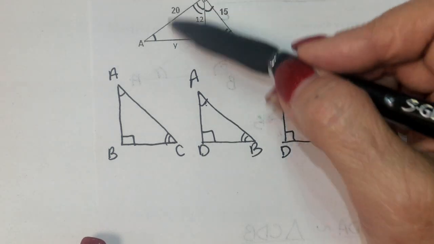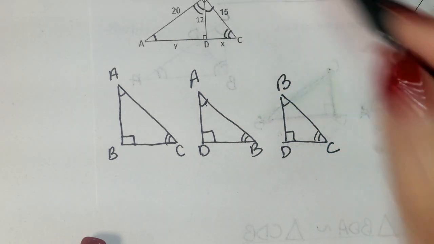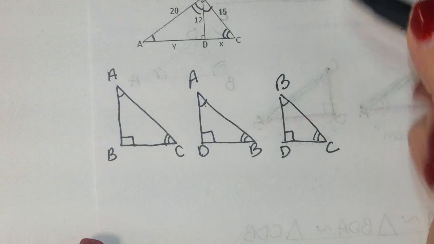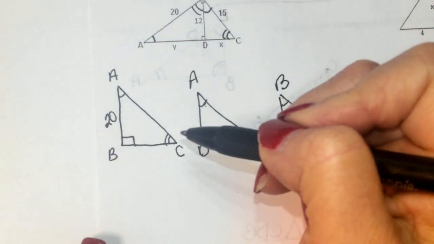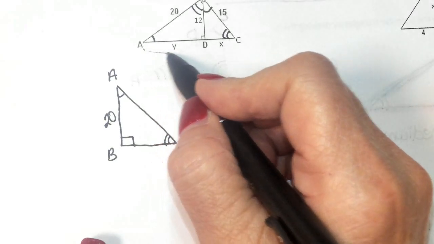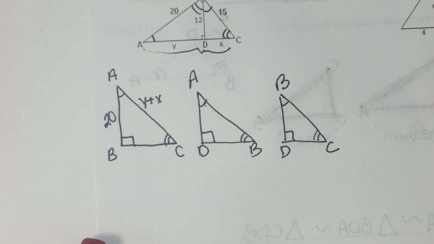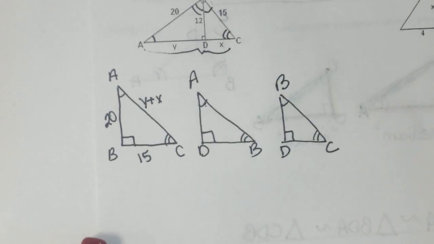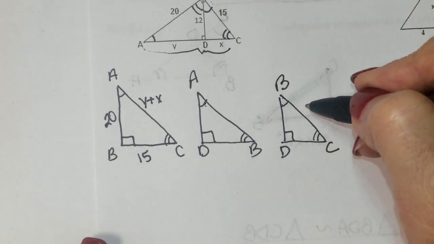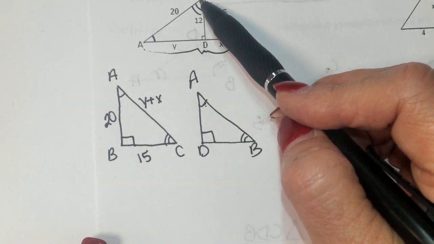Now, take your numbers and start labeling your triangles. AB right here has a length of 20. AC, this whole thing right here, is y plus x. I promise you we will not be using that. That is nasty. We don't want to use that. BC, this side right here, is 15. Anywhere you see BC, you can put 15. You can just go through the whole thing. Anywhere you see an AB, you can put 20.